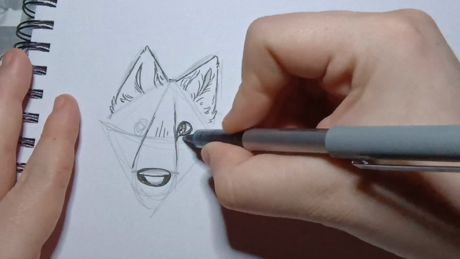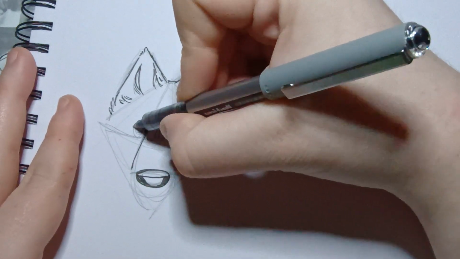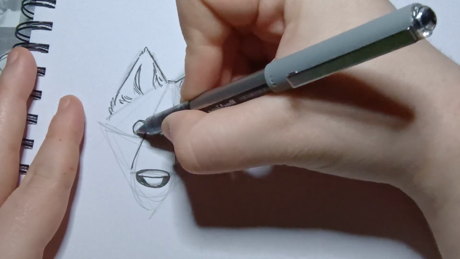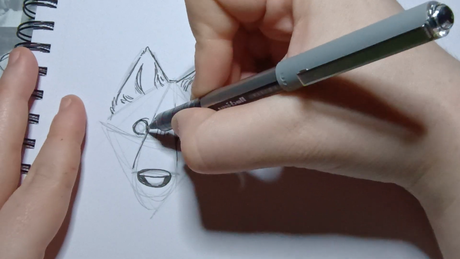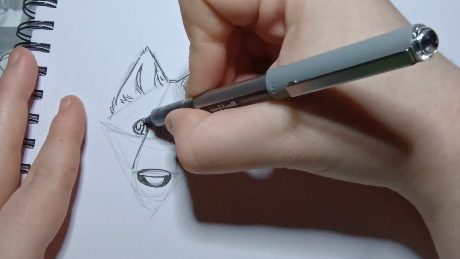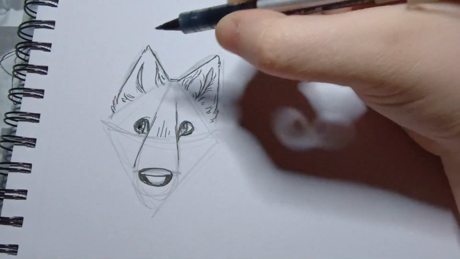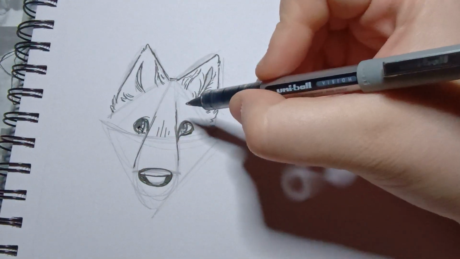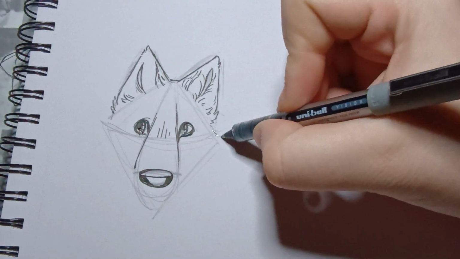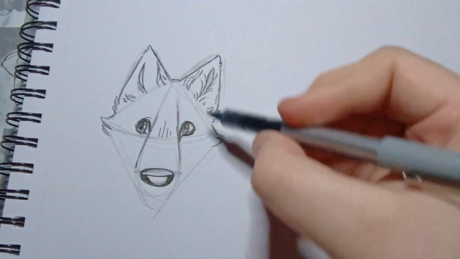So I'm going to make his eye a little bit bigger than it usually should be. Because I want people to know that he's cute. He could be in a Disney movie. Him and Judy Hopps against the world, you know? So now I'm going to continue that kite shape around the rest of his face.